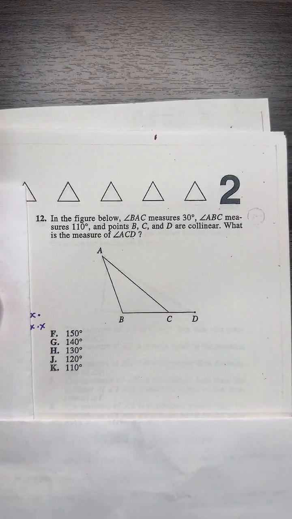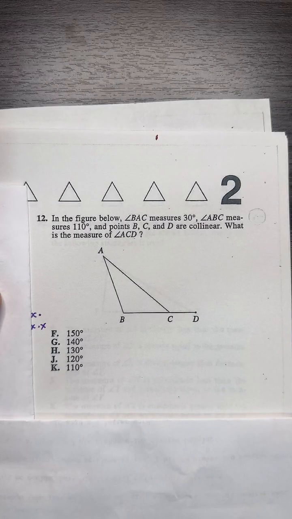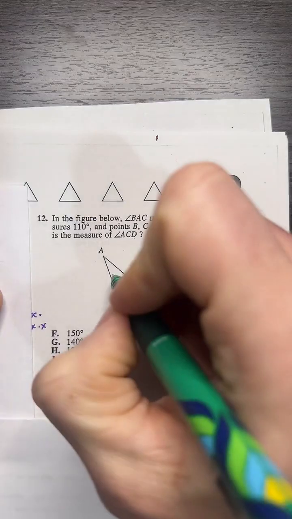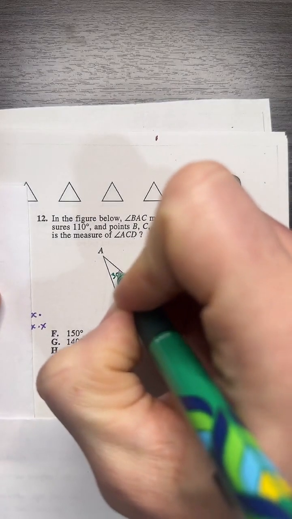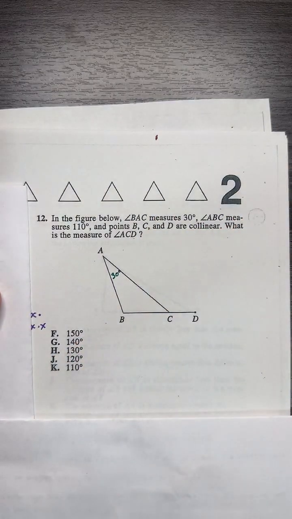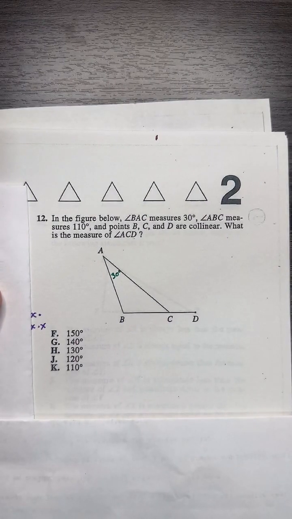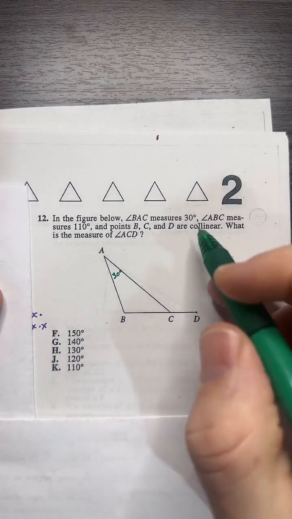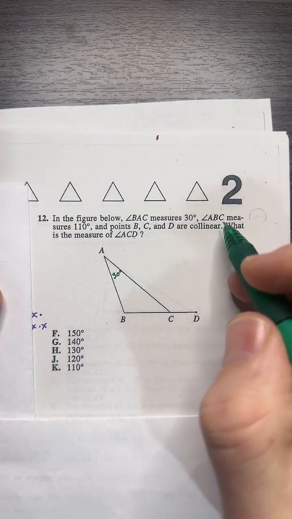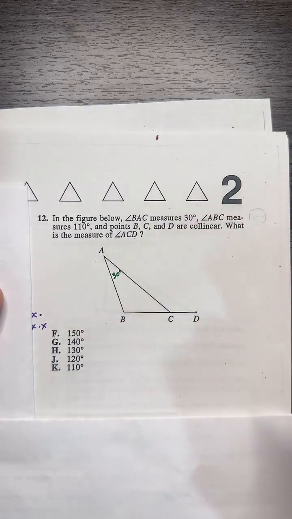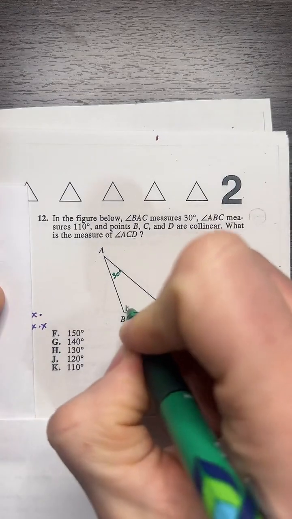So we've got in this figure below, angle BAC measures 30 degrees. On your ACT, I think yours will be electronic, so you won't be able to write necessarily on it, which kind of stinks. But you can go ahead and just put it right in the workbook. Angle ABC measures 110 degrees. So ABC is 110 degrees.